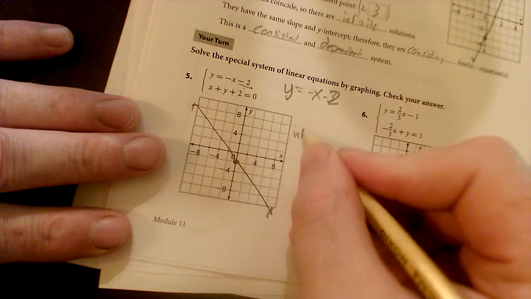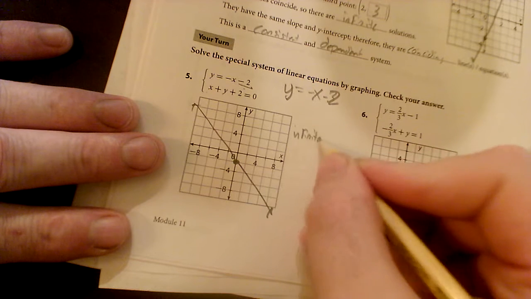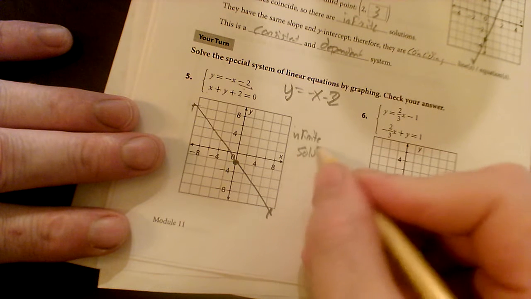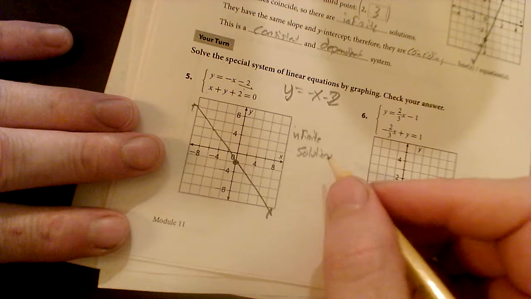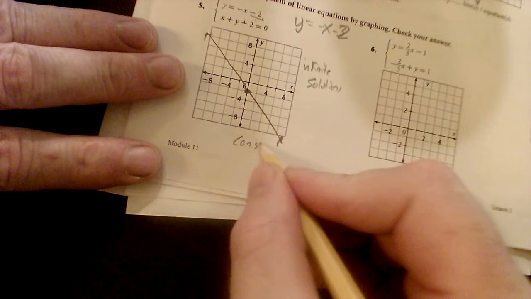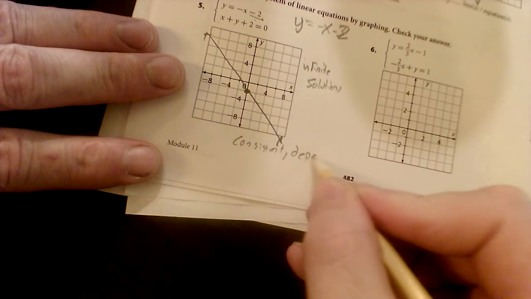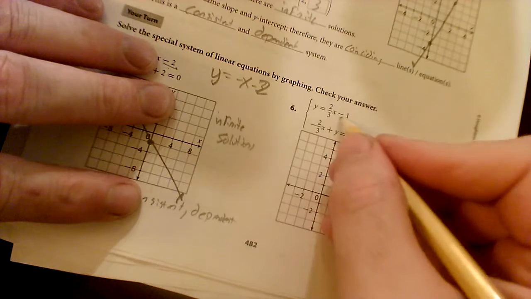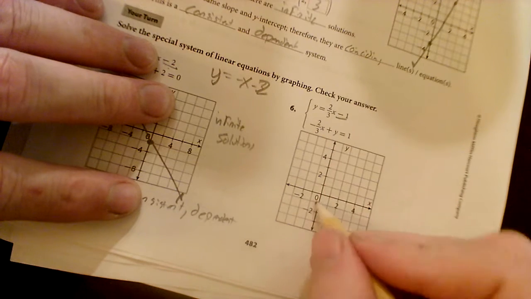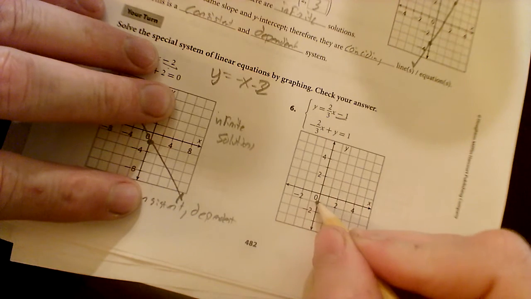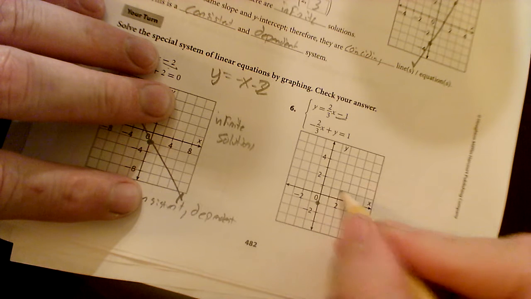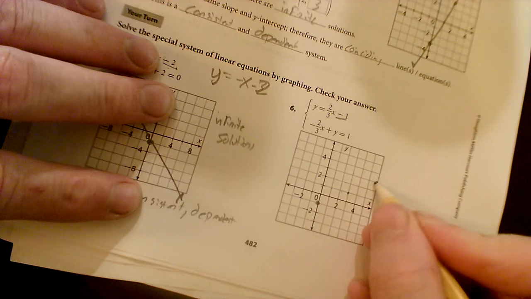So, infinite solutions. And that's it. Alright. We should write consistent and dependent. Go in here. This one crosses at -1, which is on here. The scale's good. It has a slope of 2/3, so up 2 and 1, 2, 3. Let's do that again. Up 2 and 1, 2, 3.